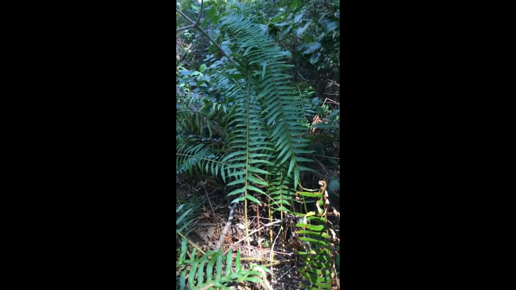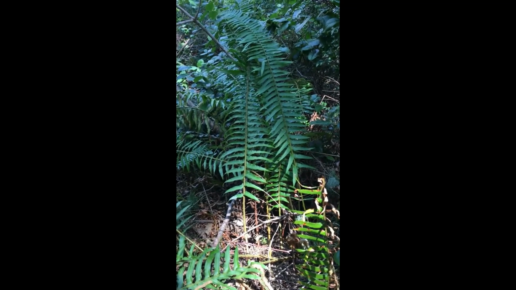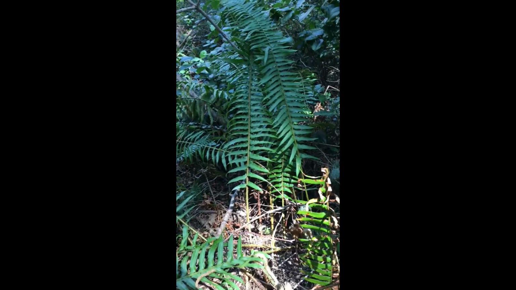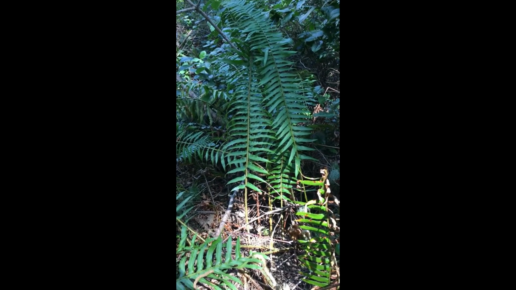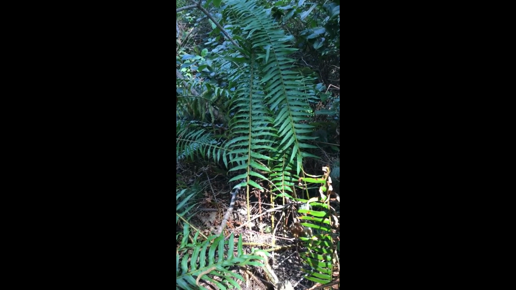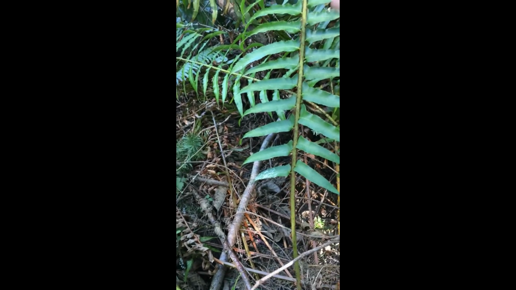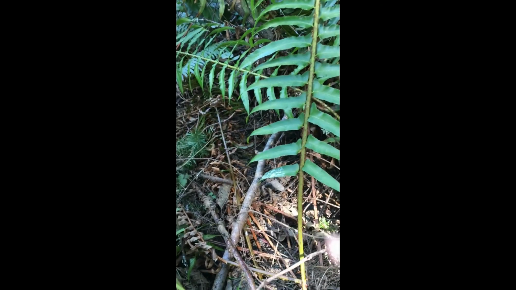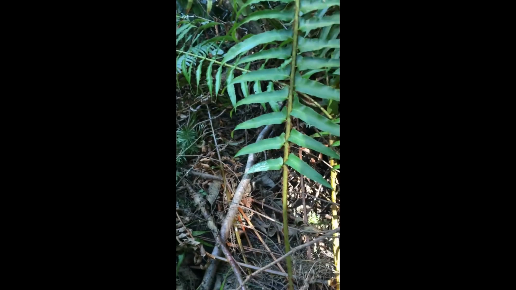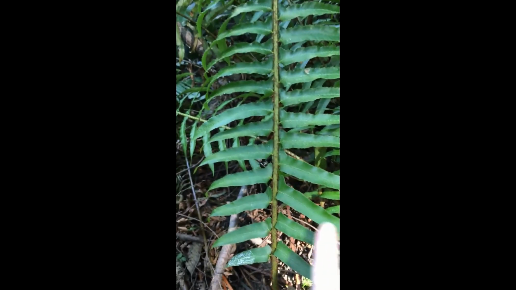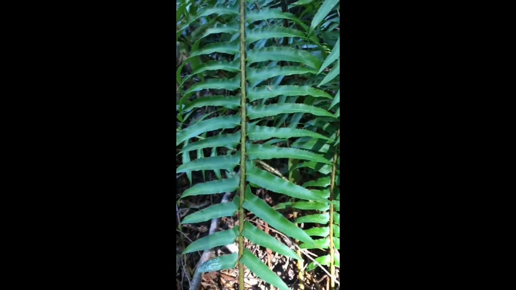All right, here we have a couple of ferns. First is the sword fern. Polystichum munitum is a very common fern in our area, and it's an evergreen fern, so it stays green all year round. And you can see it here. It's got the frond, which has the stalk and the blade that make up the frond. And each of the pinnae is one section of this whole leaf.